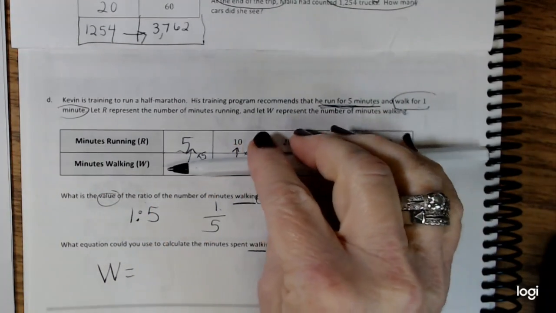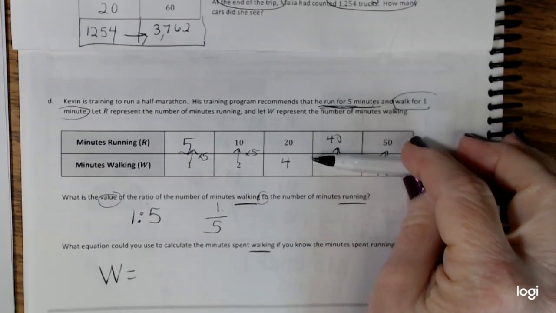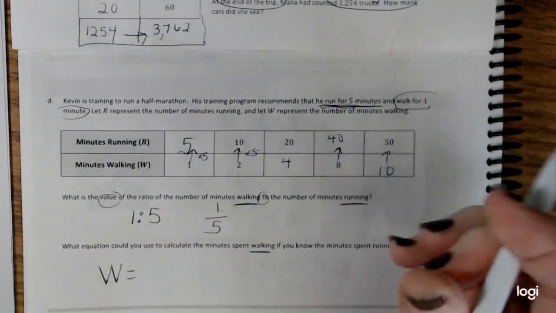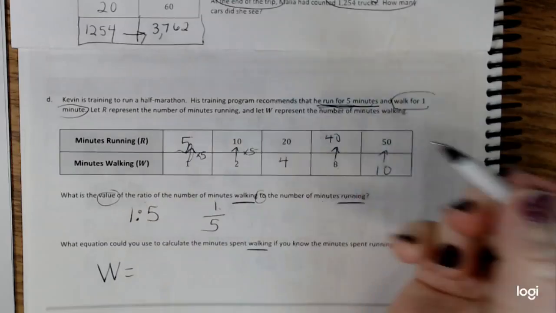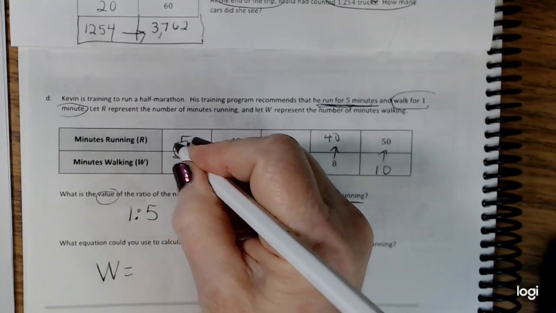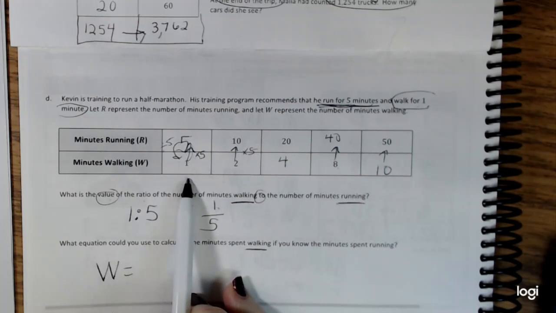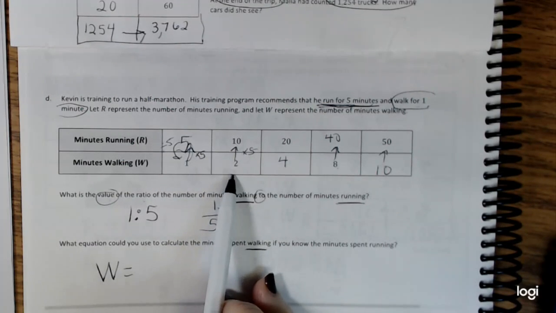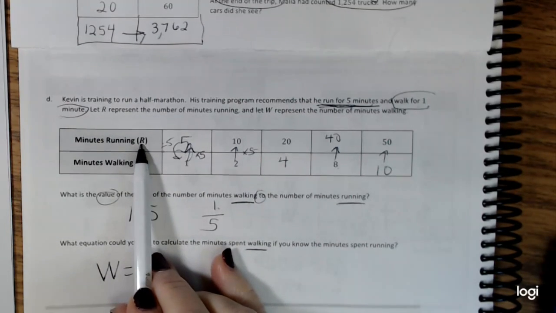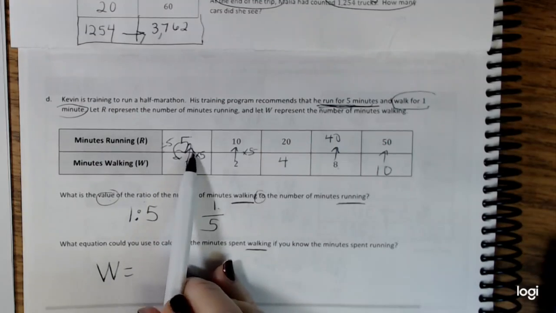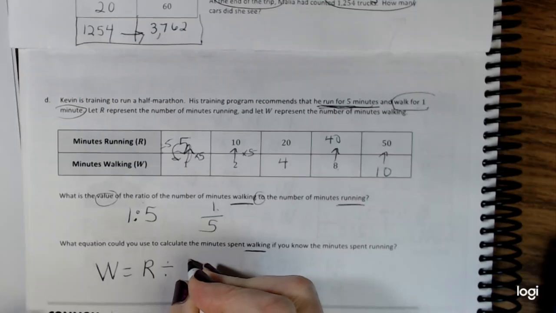How did we get walking? 5 went down to 1. 10 went down to 2. 20 went down to 4. What pattern am I doing going back this way? I'm multiplying going up. I'm dividing by 5 going down. So I took 5 divided by 5 to get 1, 10 divided by 5 to get 2, 20 divided by 5 to get 4. So I'm taking my running number and I'm dividing it by 5.